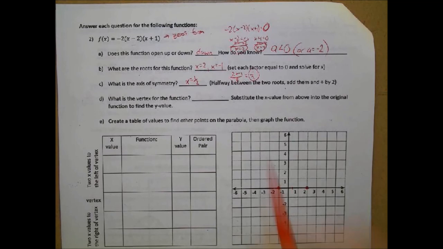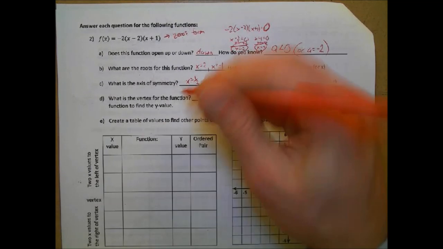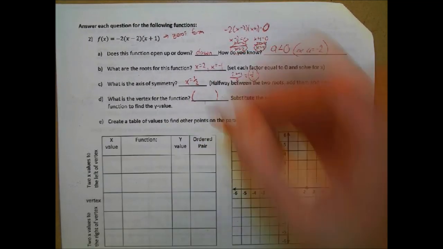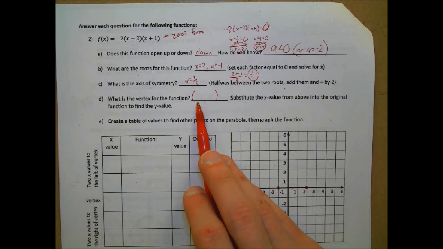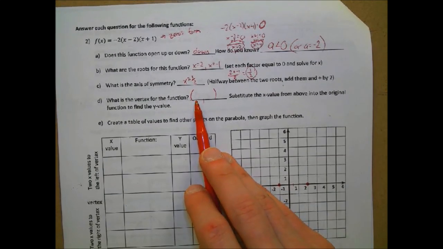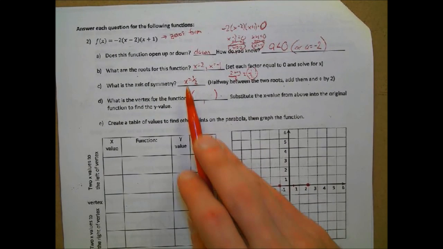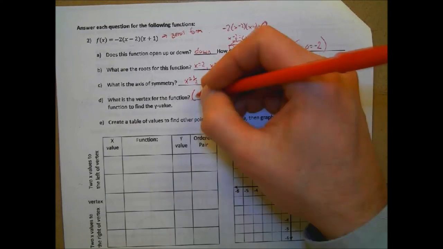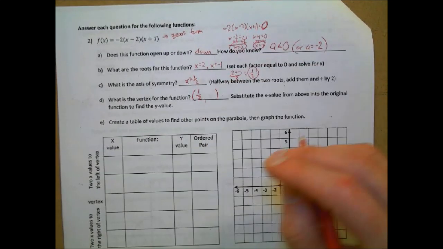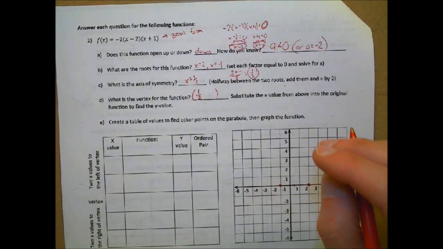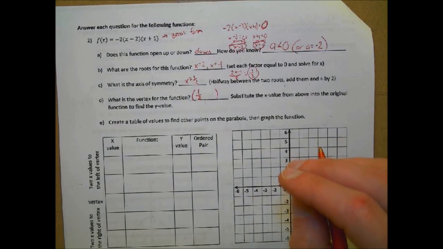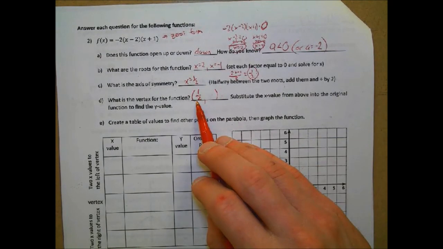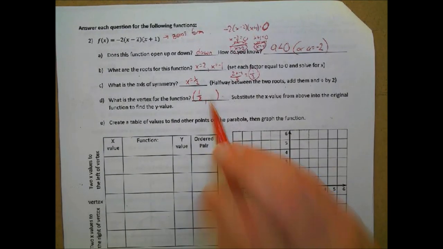Now that we know the axis of symmetry, what do we know is the x-coordinate for our vertex? If the axis of symmetry is x equals 1/2, what will the x-coordinate for the vertex be? 1/2 as well, right? It has to be the same x-coordinate. Now that I know that x-coordinate, how can we find the matching y-coordinate for the vertex? What can we do?